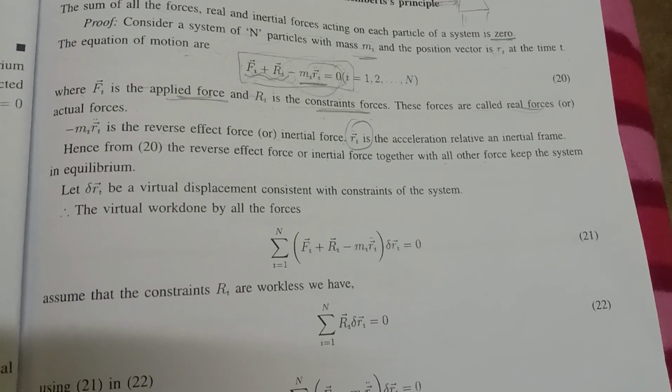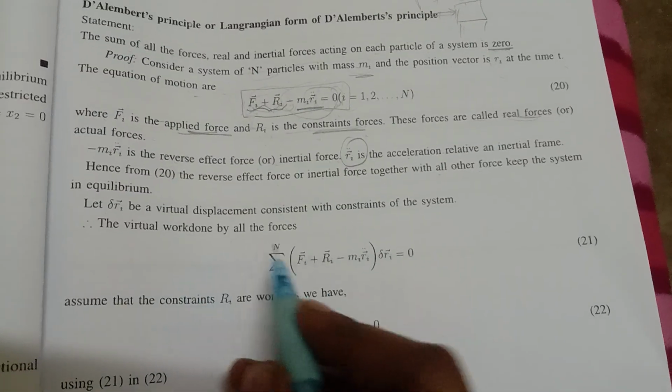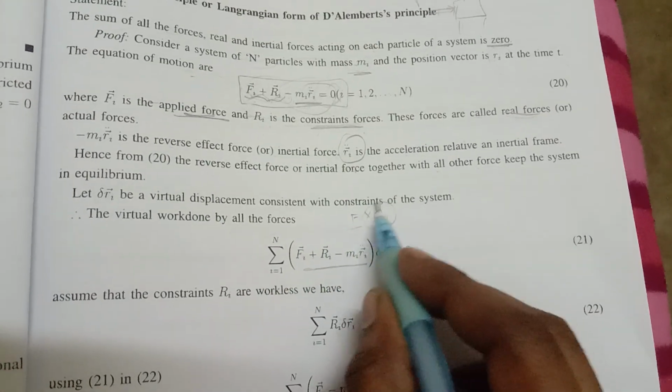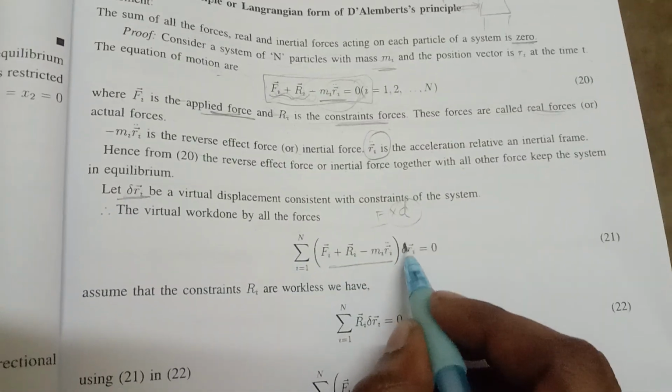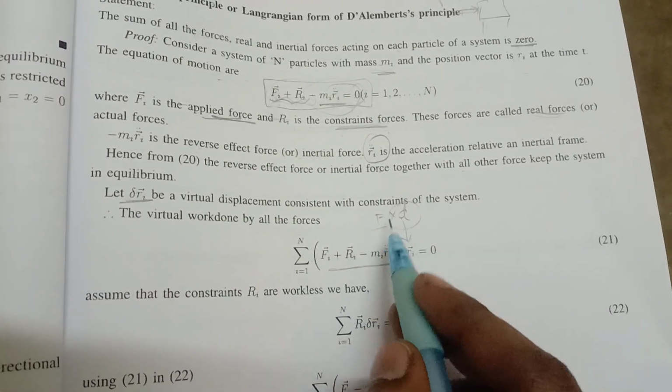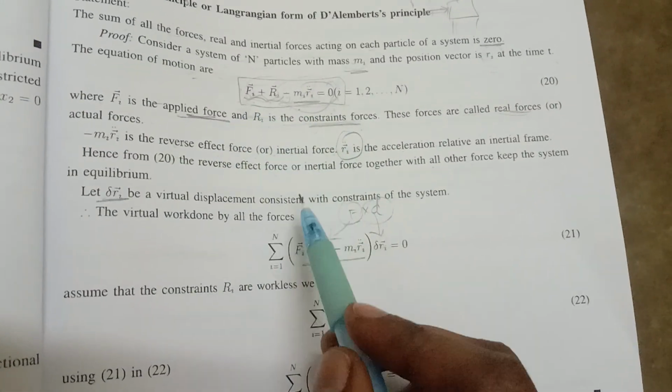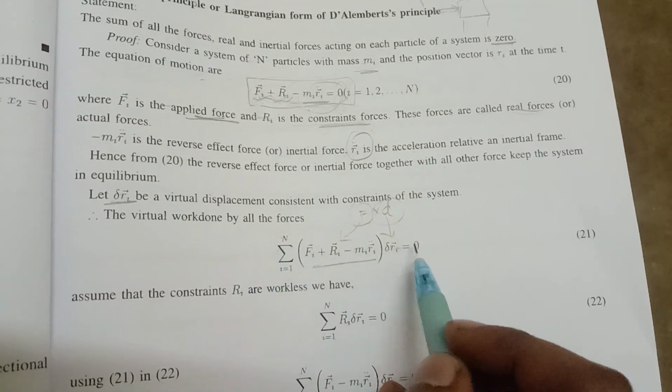And we are considering that if a displacement happens, there will be some work done. So delta ri vector is the virtual displacement consistent with the constraints of the system. If there is some displacement, there must be some work done. So work done equals force into displacement. We are considering this one as the force, and the displacement as delta ri vector. We are considering n particles, so the sum from i equal to 1 to n equals 0.